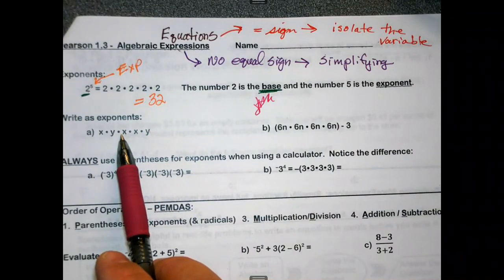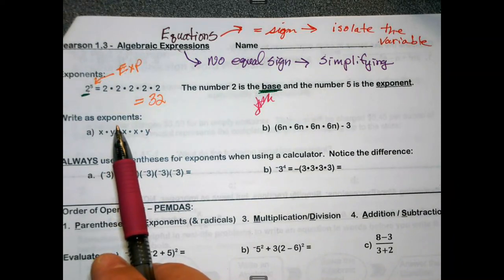Now, multiplication and addition are really cool operations in mathematics because they're commutative. You can change the order. 2 times 3 is the same as 3 times 2.